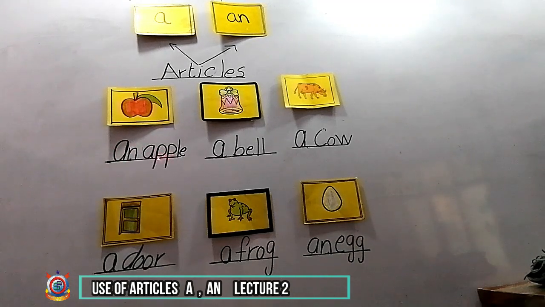We use an because we have vowel here. The starting letter is vowel. So we use an here. In the second picture, bell, we use a because the starting alphabet is consonant, so we use a bell.